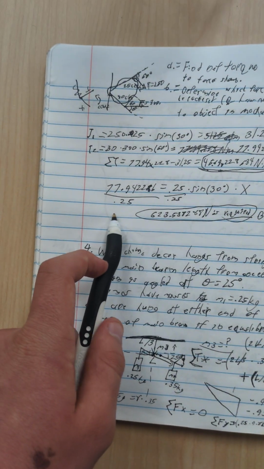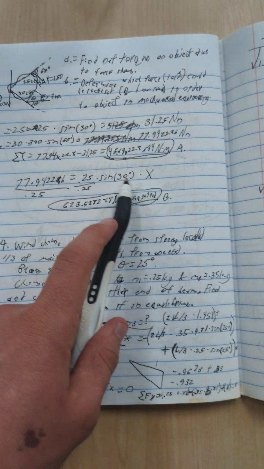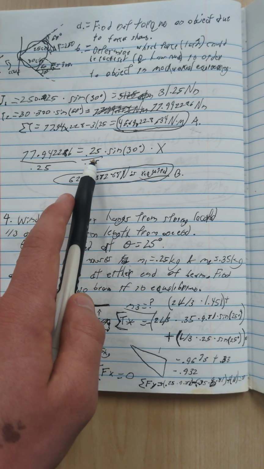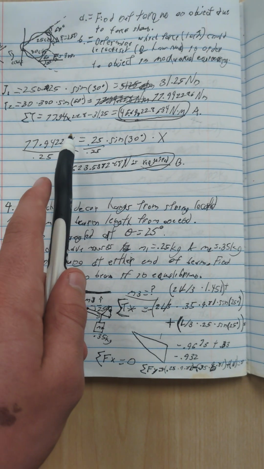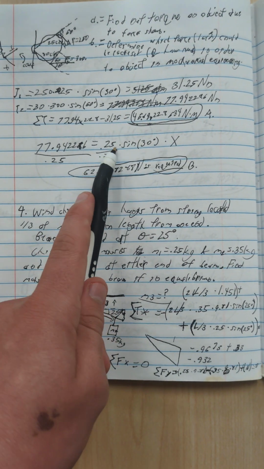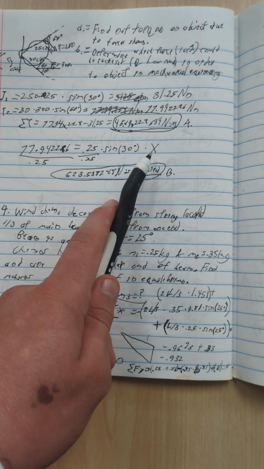And then part B is just finding X. So we pretty much say, hey, the net torque is here, which is going to be equal, oh no, not net torque, sorry, this is the torque of 2. So the other one to even out has to be lever arm times the angle applied times whatever force, and that's the variable.